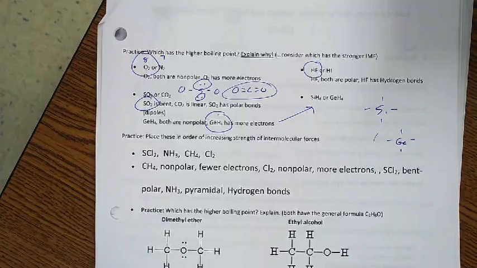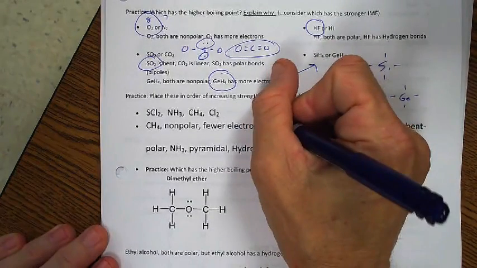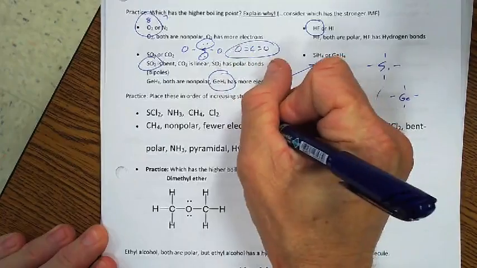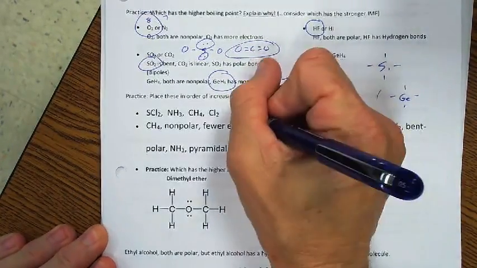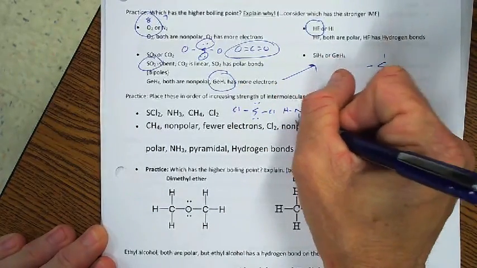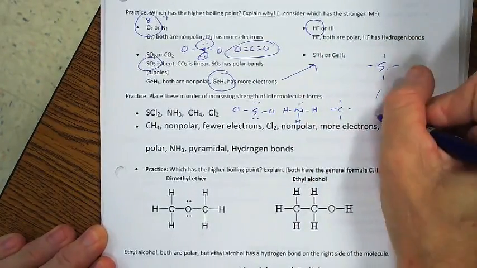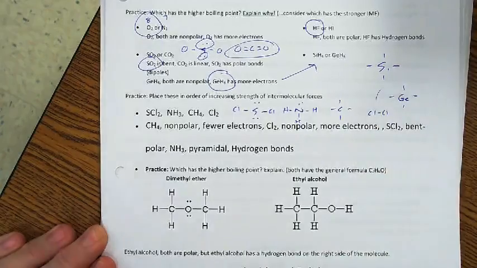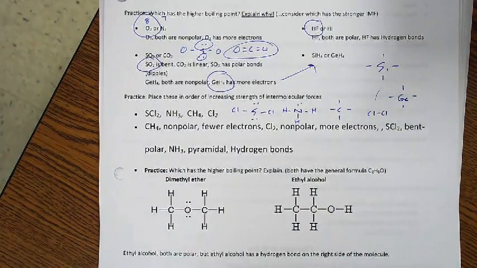And the last thing here, place these in order of increasing strength of intermolecular forces. And so the strongest would be hydrogen bonds. And so we've got to do dot structures for these to figure out what they're going to do. And so we got SCl2 there. That's what we're going to end up with for that one. NH3, CH4, and then Cl2, obviously. And so it says place them in order of increasing strength. So we want to look at the weakest ones first.